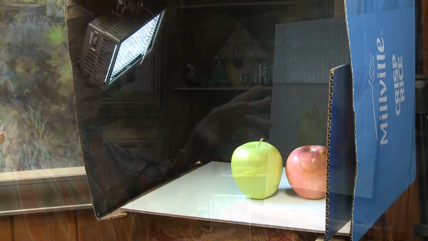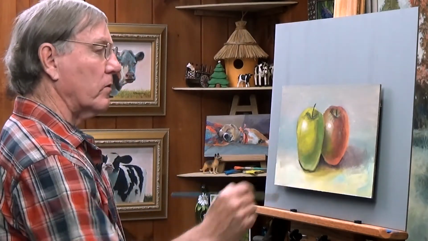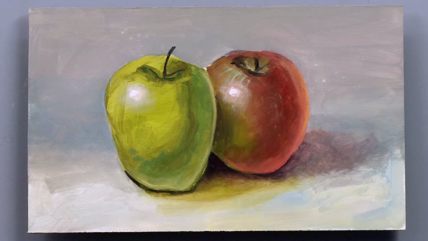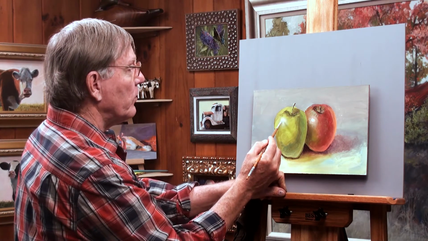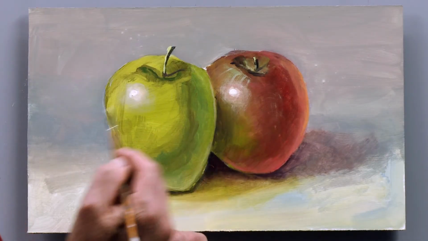Of course, the source of that reflected light is coming from the LED light, but then it's bouncing off the wall of the box, and that wall becomes its own light source. And we'll put some reflected light right on this side. With some thick white paint, I'm going to touch that highlight once again.